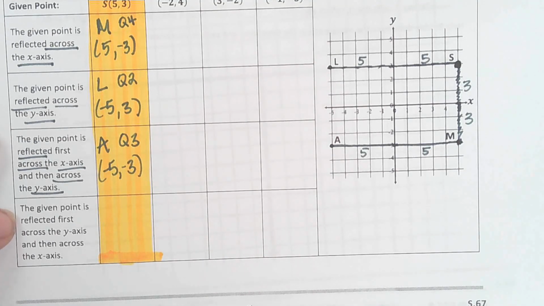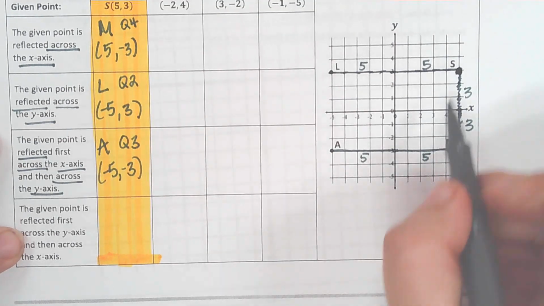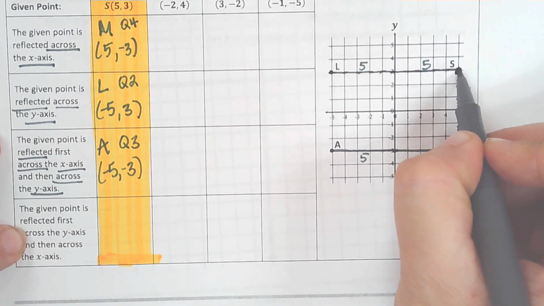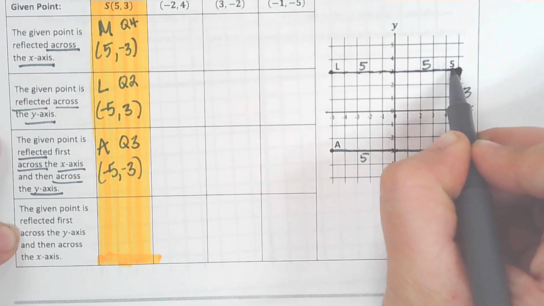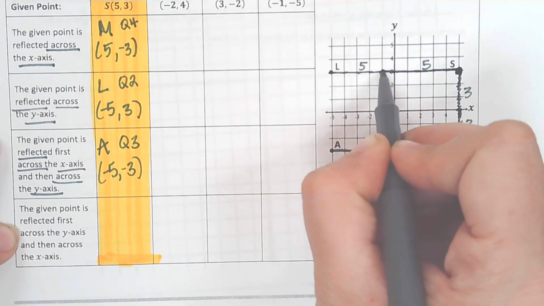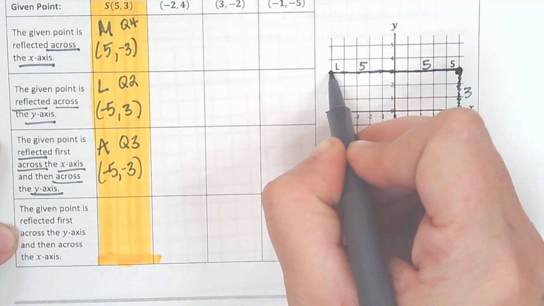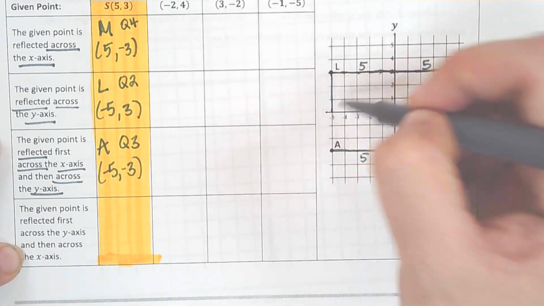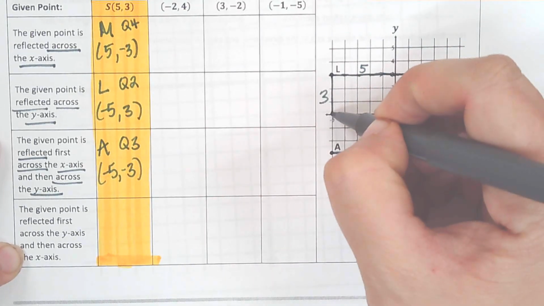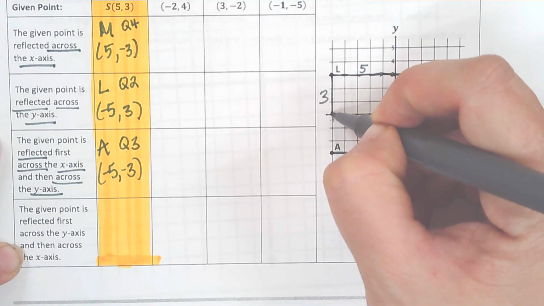Okay, let's do one more. Everybody go back to your S. And now it says reflect across the Y. So which way am I going to go to cross the Y? I'm going to go to the left, which is going to take me to the L. And now cross the X. Well, it takes 3 to get to the X. I need to go 3 more down.